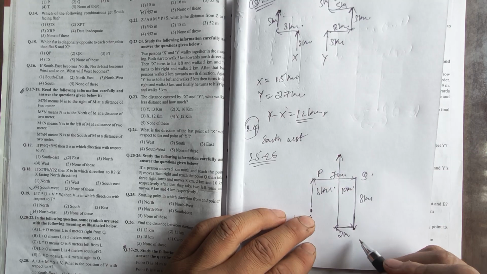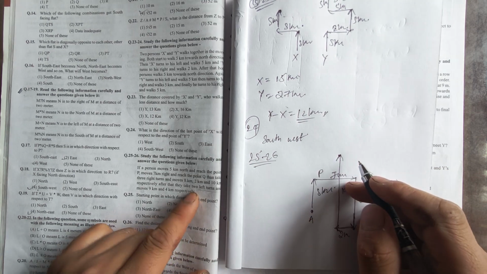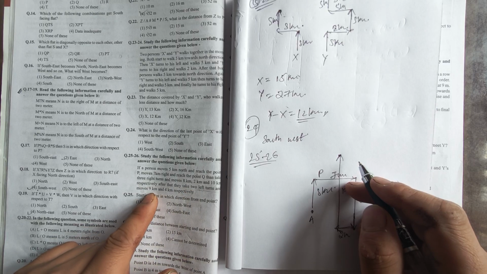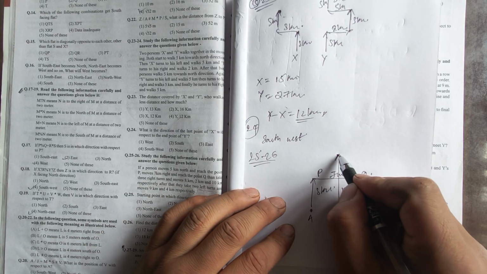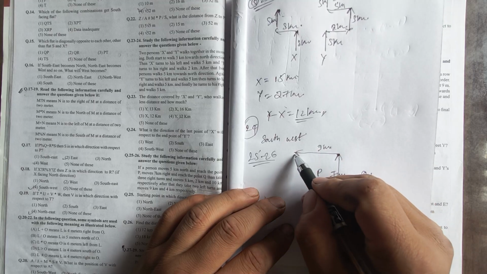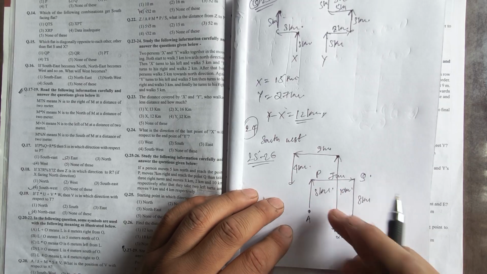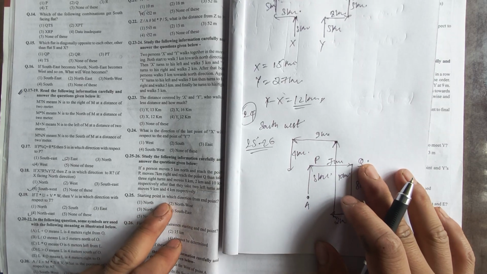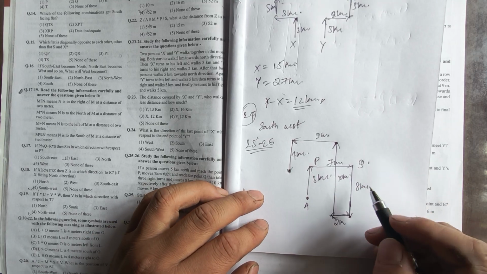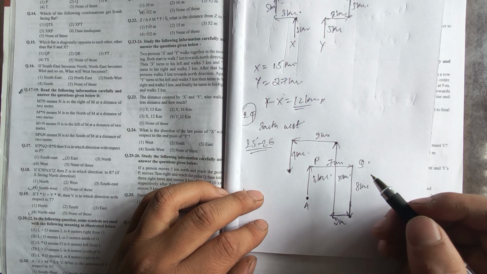Then after that, they take 2 left turns and move 9 km and 4 km. First is 9 km, then the second left turn, which is 4 km. So this is the diagram. Starting point is in which direction from the end point? So this is the end point. We can see the starting point is in the southeast direction.